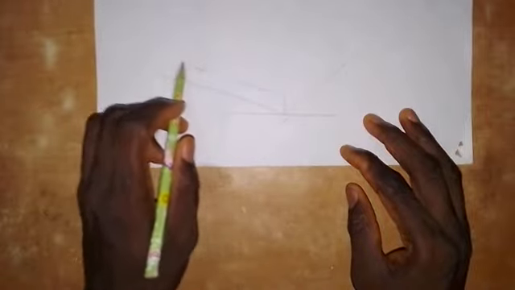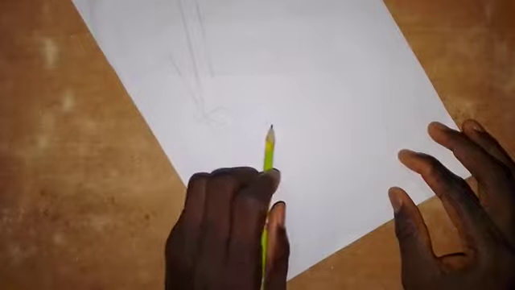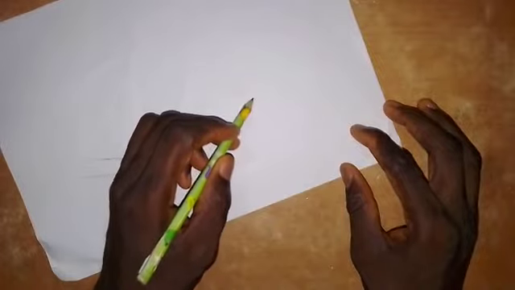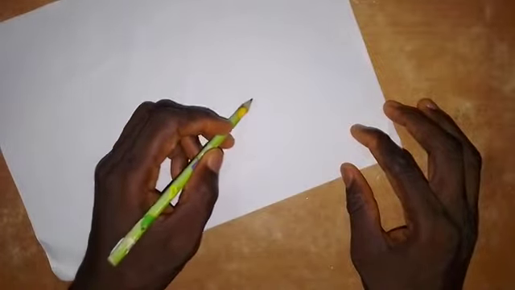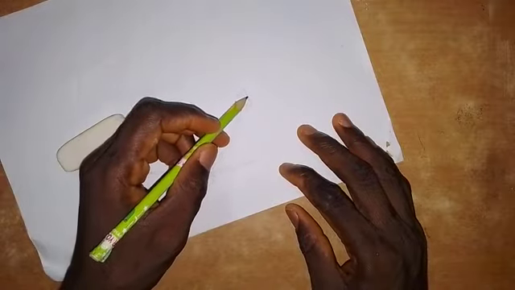Then we also sketch a line that is parallel to this line in this direction. Then we make a vertical line that is parallel to this vertical line. Like this, I think if I look at it, this is not parallel, so I need to adjust it.